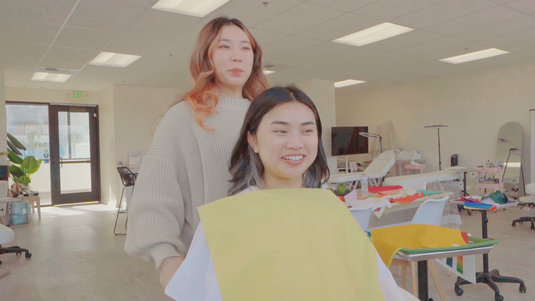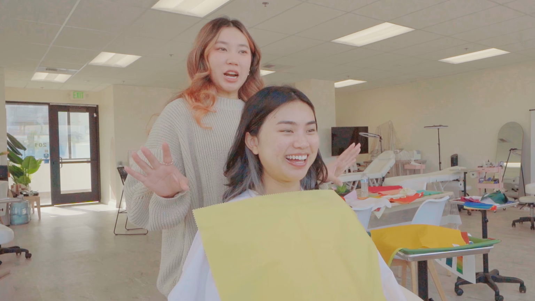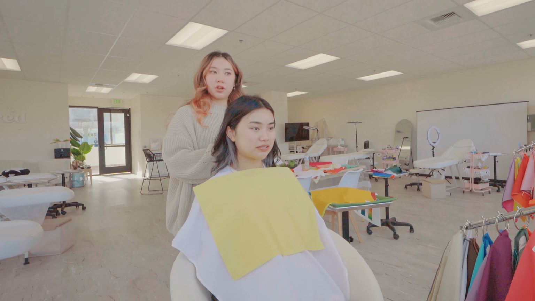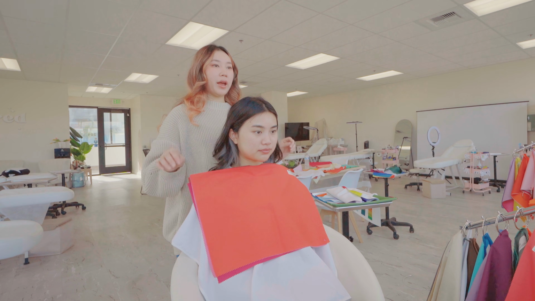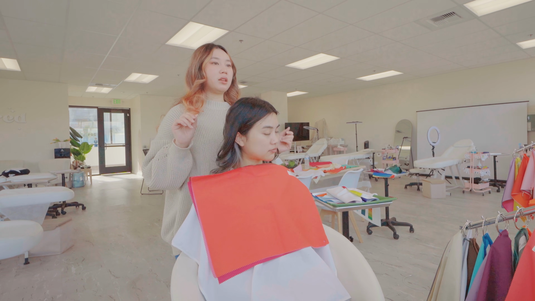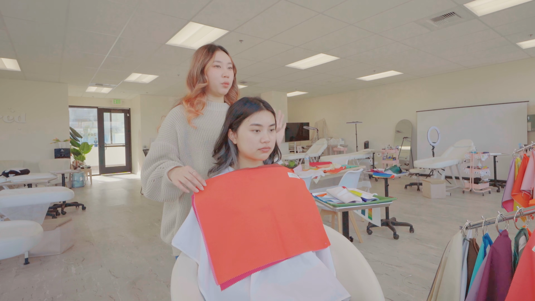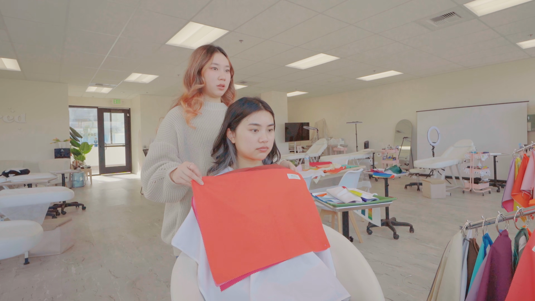I was waiting for your reaction, but I like this one. Really nice. I like corals and yellows on you. Don't know if I'm gonna like red on you though. I don't hate it, but I don't love it. It does bring out some texture in the face and some shadows in areas that I don't really want to put shadows on. So I'm gonna pass on this one.